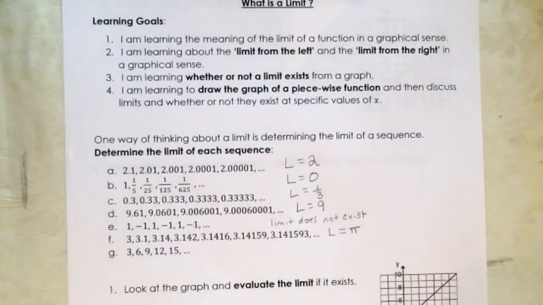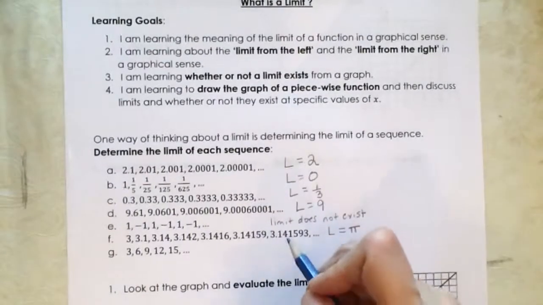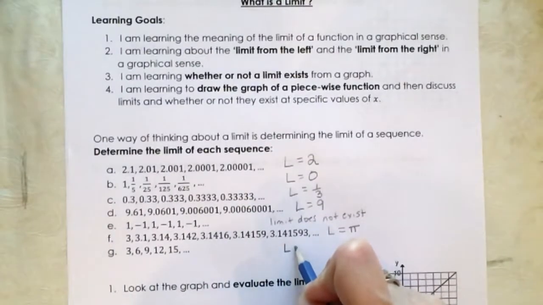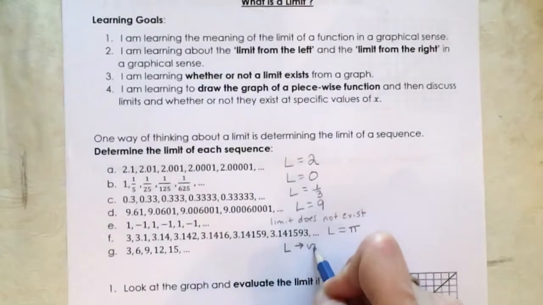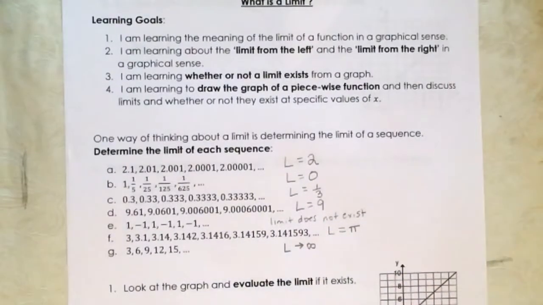3, 6, 9, 12, 15. We're adding 3 each time, so it's getting larger and larger, and as the number of terms approaches infinity, the limit will also approach infinity. You can't actually equal infinity, so we can say the limit approaches infinity, or it grows without bound is another way of saying it.